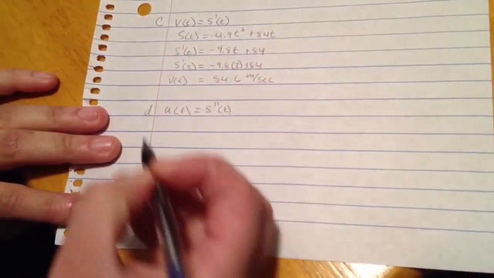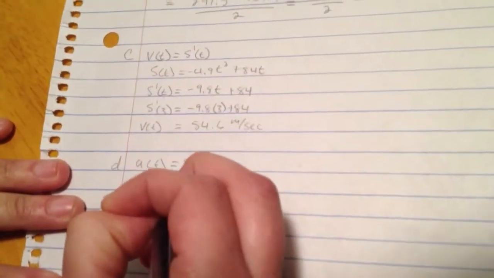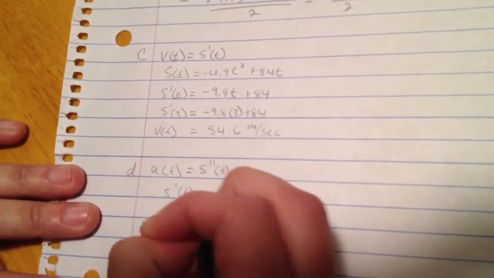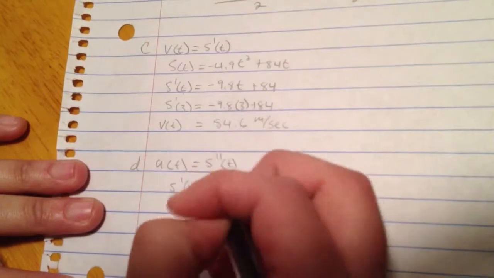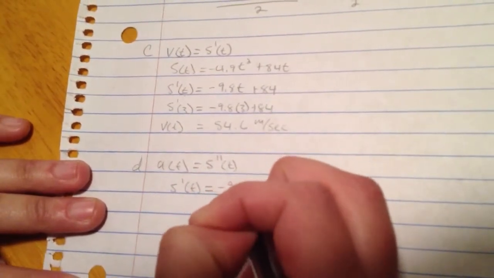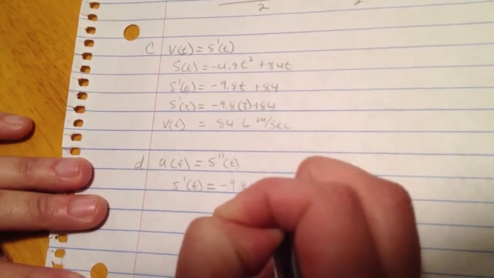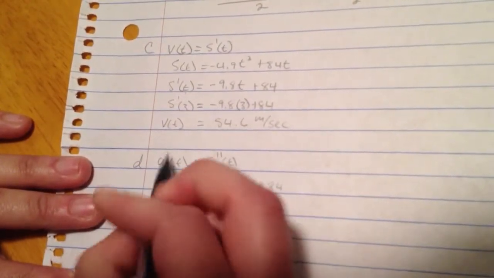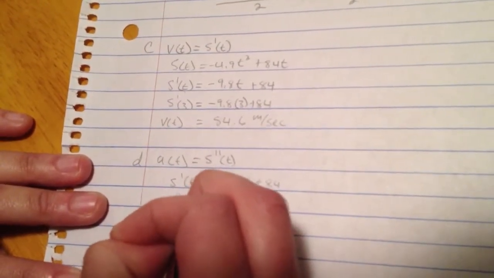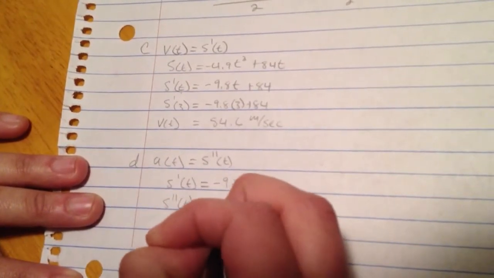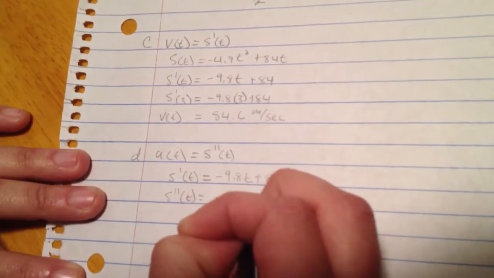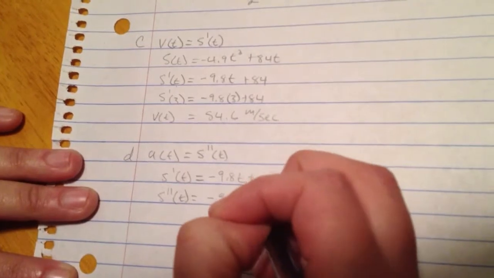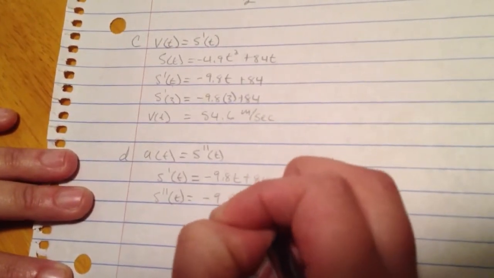So we already know that s prime of t is equal to negative 9.8 t plus 84. So when we take the derivative of our derivative, s double prime of t is equal to just negative 9.8. And this will be meters per second squared.